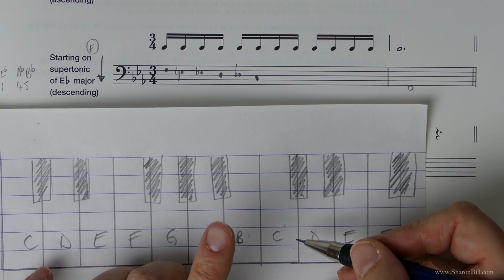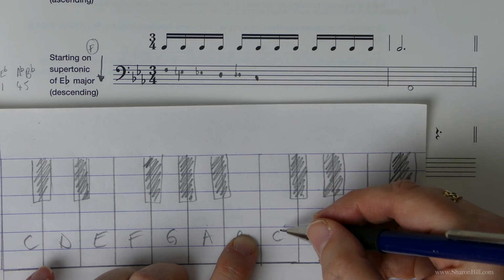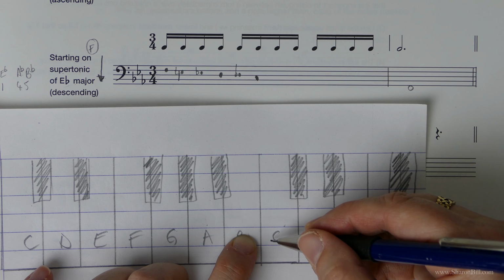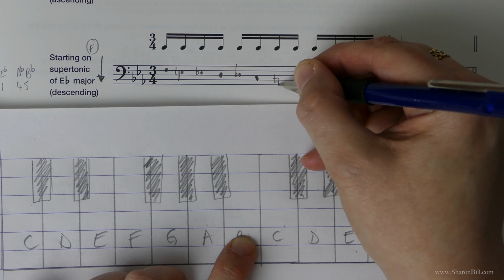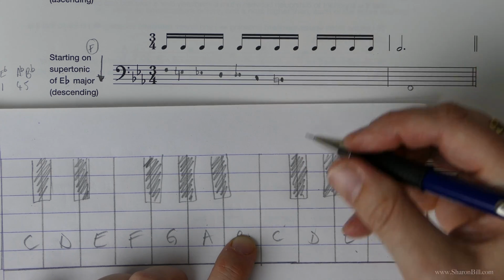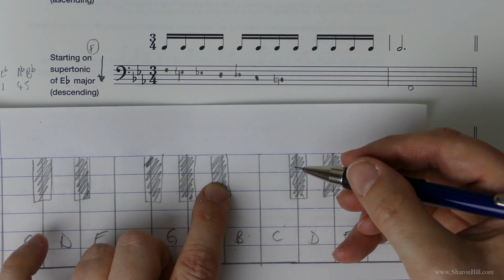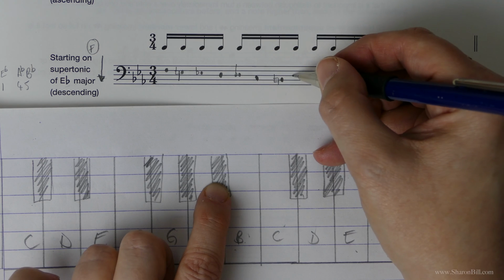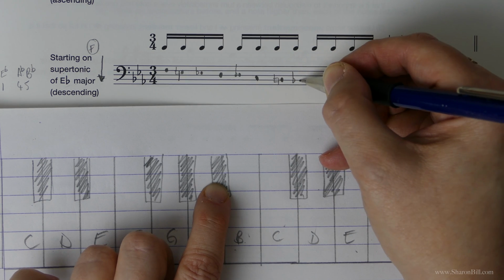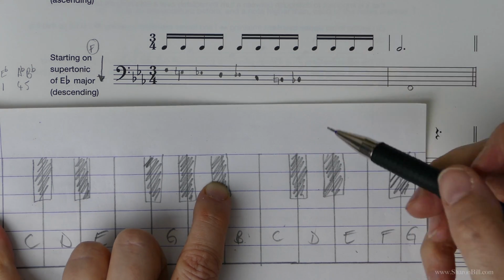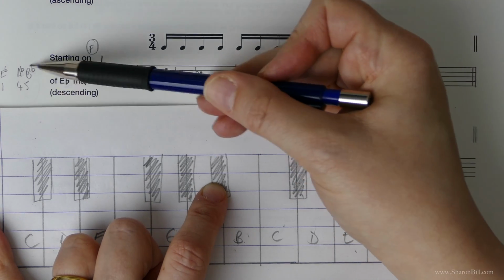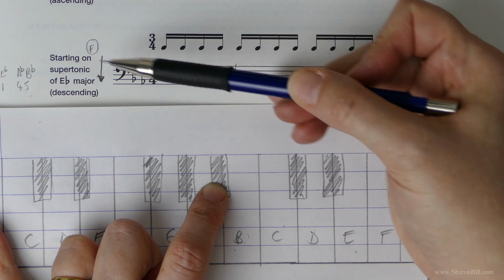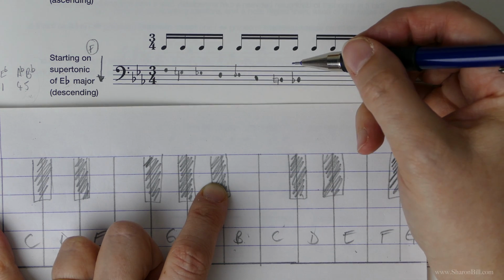Now we want a B. We can either call it C flat or we can call it B natural. So I'll call it B natural. But now we want this one, and I'm going to call that B flat. So I'll put the flat back. I could have called it A sharp, but I want to call it B flat so that I've dealt with this aspect here, and we've definitely got that in line with the key signature.